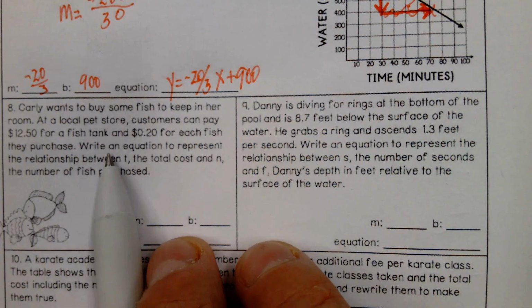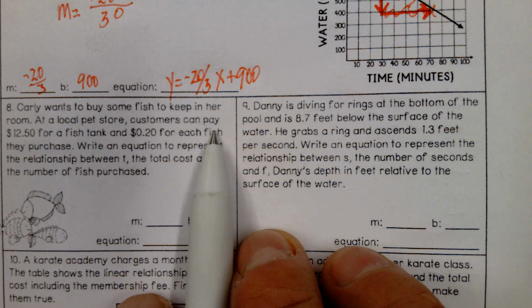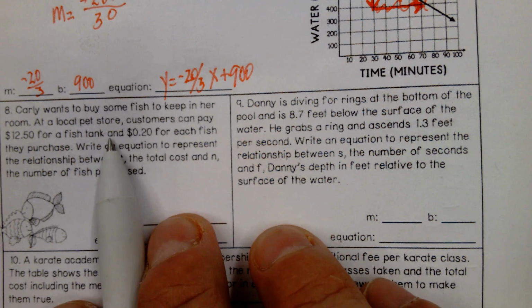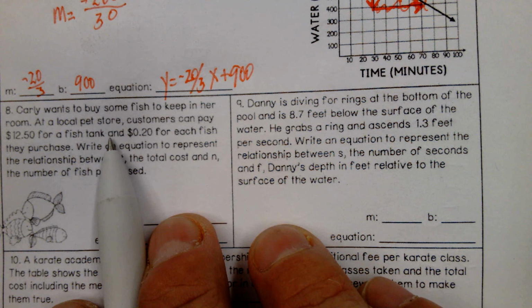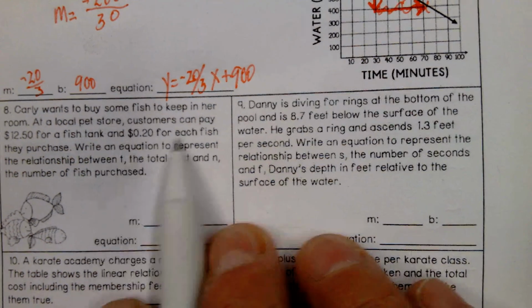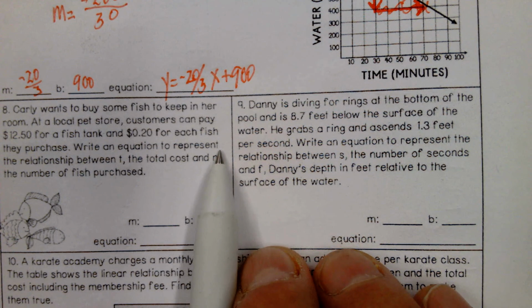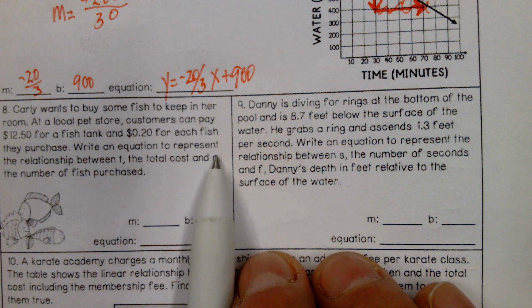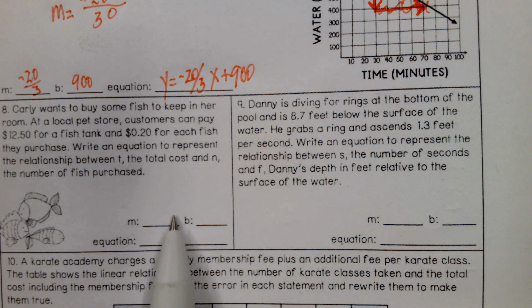Number 8. Carly wants to buy some fish to keep in her room. At a local pet store, customers pay $12.50 for a fish tank and 20 cents for each fish they purchase. Write an equation to represent the relationship between T, the total cost, and N, the number of fish purchased.